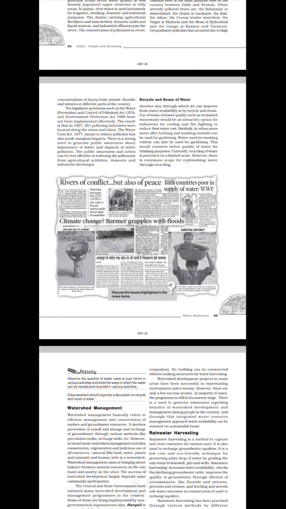The legislative provisions such as the Water Prevention and Control of Pollution Act 1974 and Environment Protection Act 1986 have not been implemented effectively. The result is that in 1997, 251 polluting industries were located along the rivers and lakes. The Water Cess Act 1977, meant to reduce pollution, has also made marginal impacts.